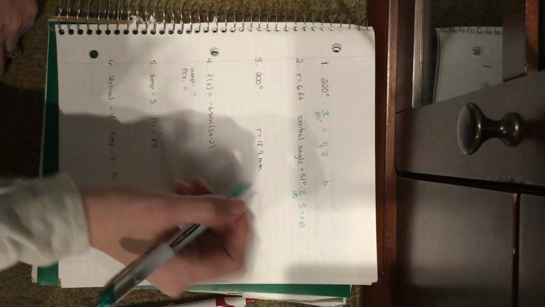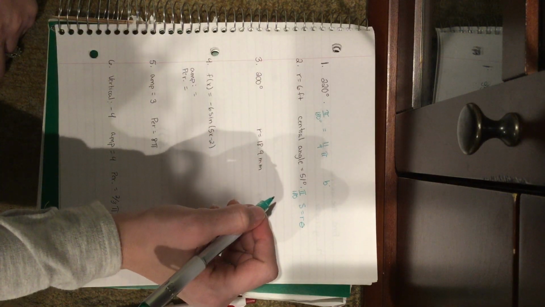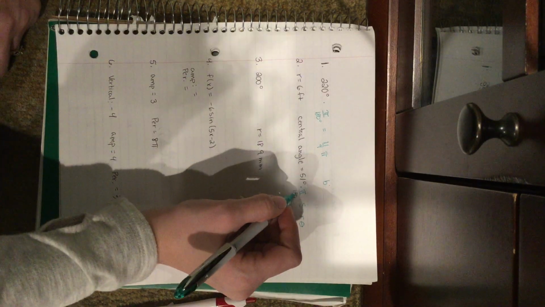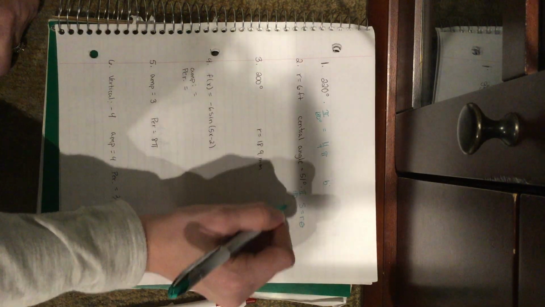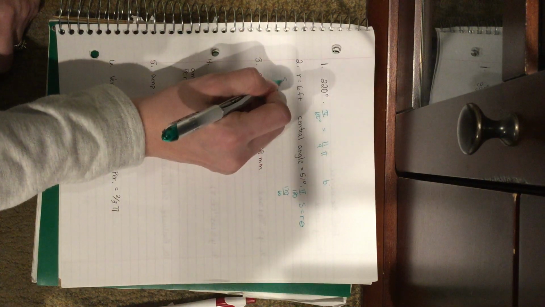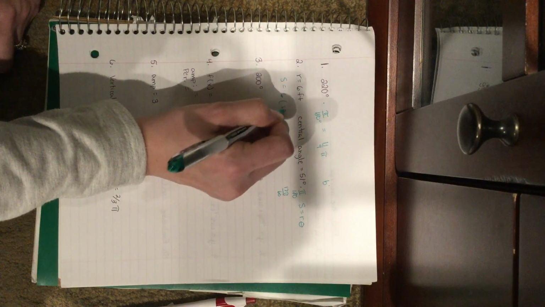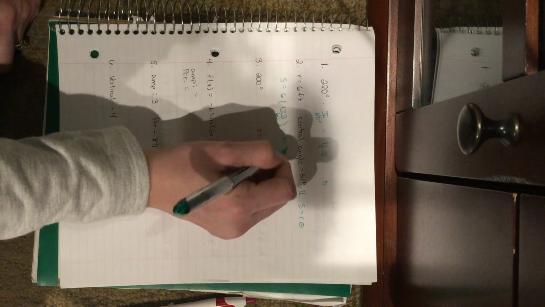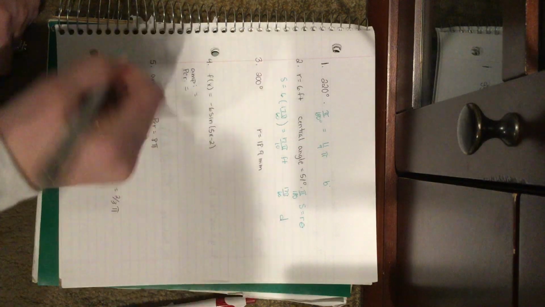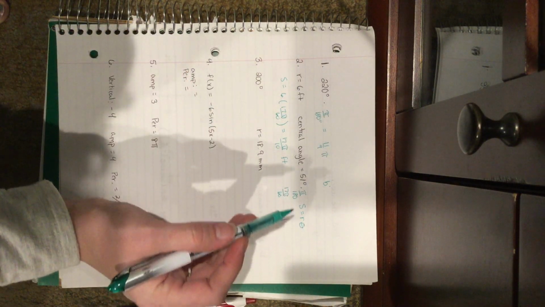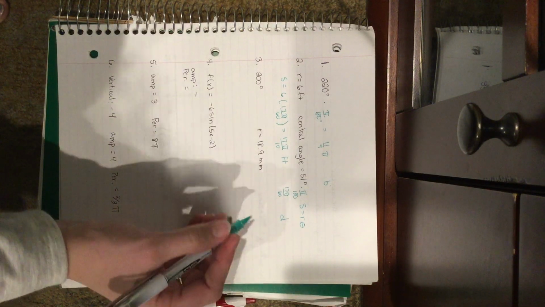When you do that, I end up with 17 pi over 60. So when I go to find my answer, I end up with 6 times 17 pi over 60, which would end up being 17 pi over 10 feet, which is D. Okay, the biggest thing there is making sure you're in terms of radians. Again, I will give you that equation, and I will give you the equation you need for number 3.